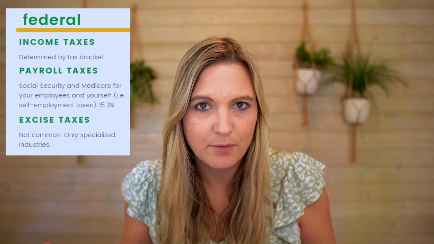So let's first talk about federal. Federal is the one that is easiest to kind of wrap our heads around, and federal is the one that we pay to the US government, to the IRS, right? So that's going to be our income taxes. And when we think about income taxes, we have to pay these no matter where we're getting this income from.